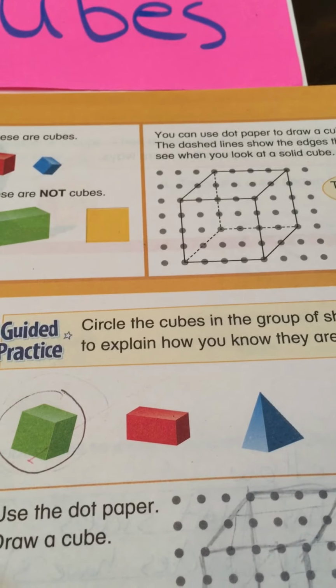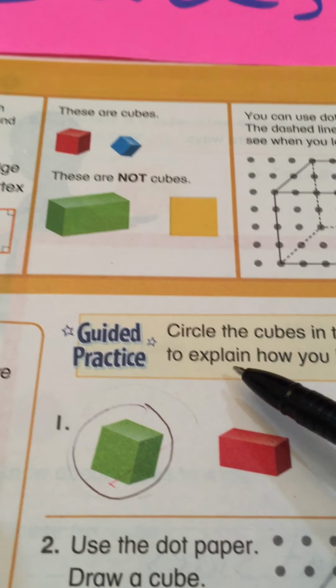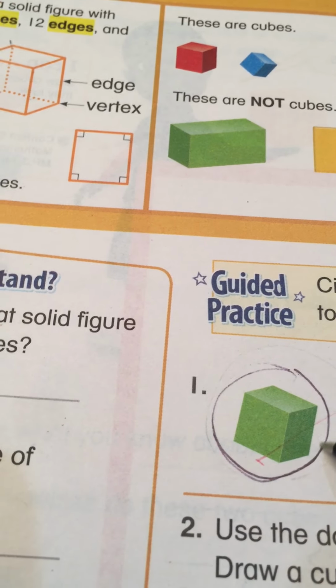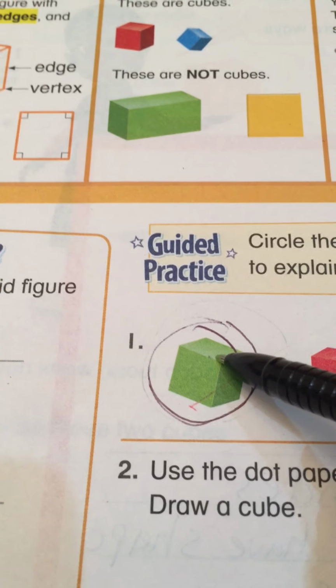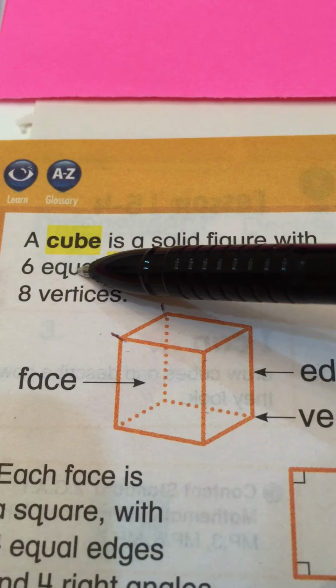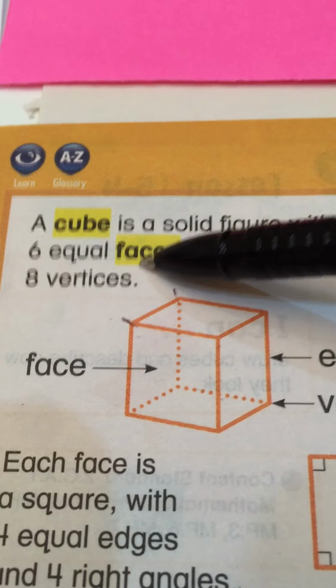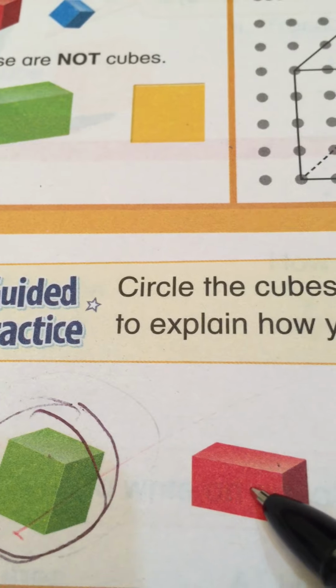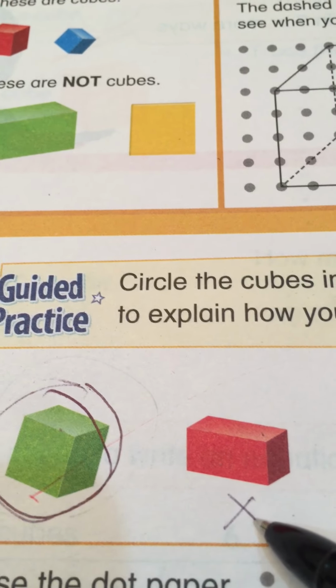In number 1, they want us to circle the cube in each group. In this group, which one of these shapes is a cube? The first one is a cube because it is a solid shape and it has 6 faces. Here we said that the cube has 6 equal faces, so they have to be equal. This one doesn't have equal faces. This is smaller than this, so this is not a cube.